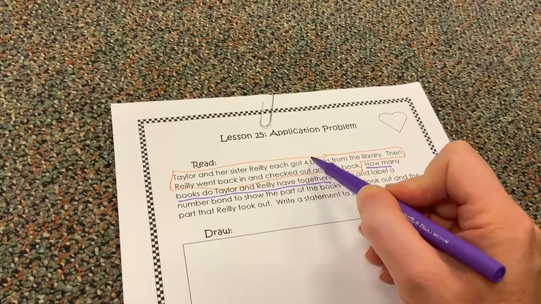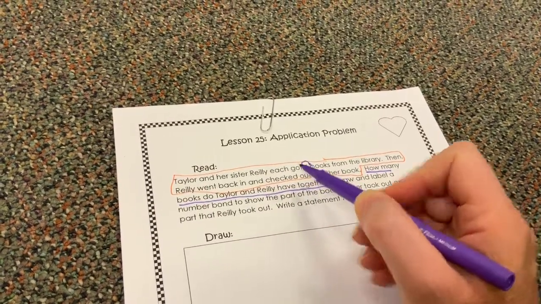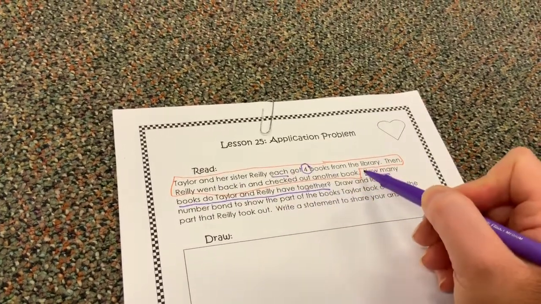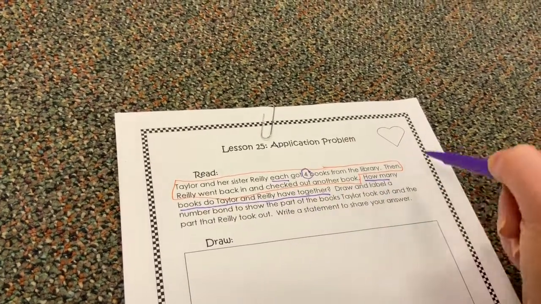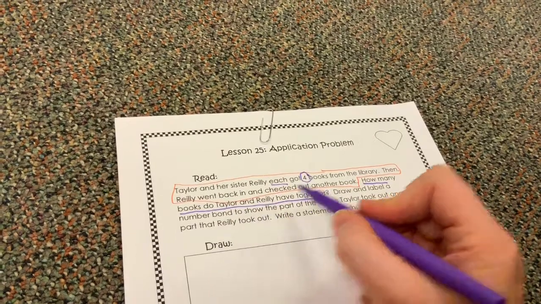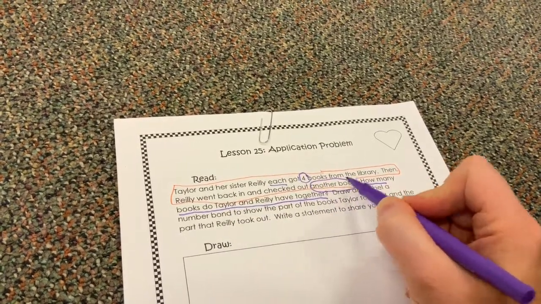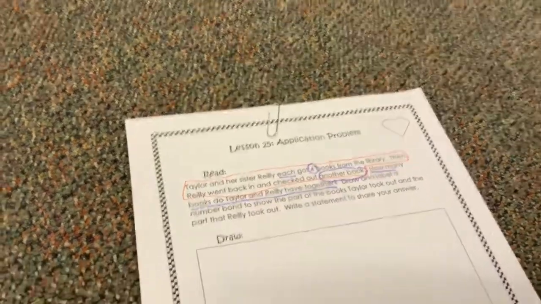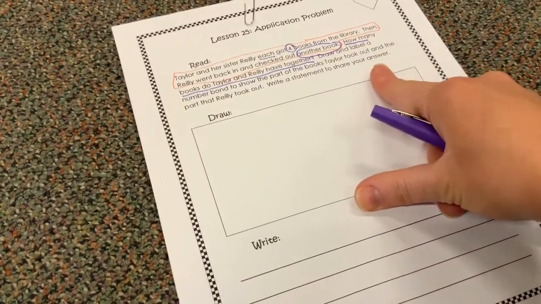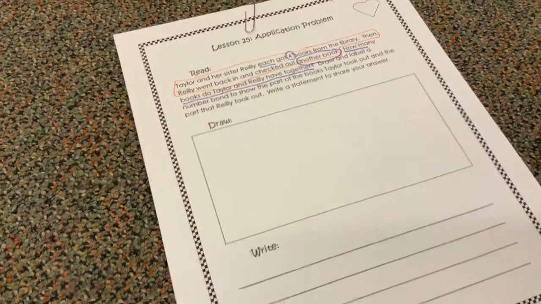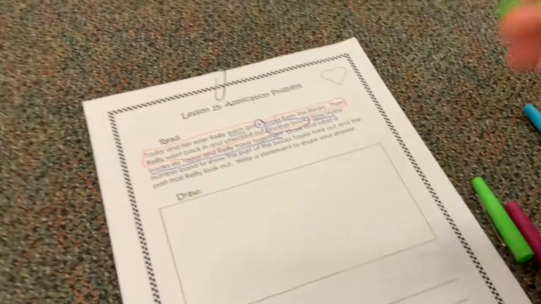Taylor and her sister Riley each got 4 books. Each got 4 books from the library. That means Taylor got 4 books and Riley got 4 books. Then Riley went back in and checked out another book. So that's 1 more. Okay, so that's the question that we're solving. But before I just make up how I'm going to solve the problem, look at all those other directions. It's asking me to solve the problem many ways, so I'm going to underline the parts.